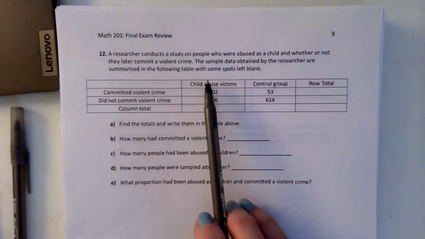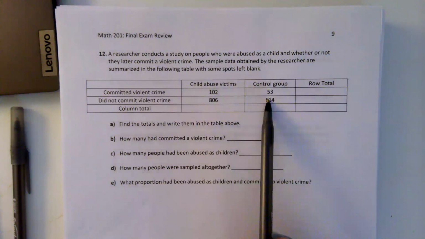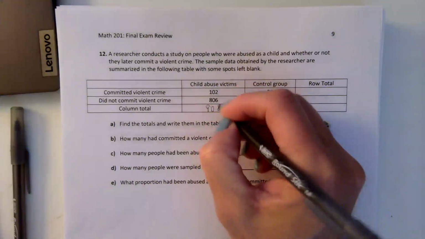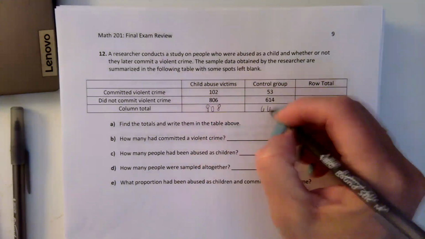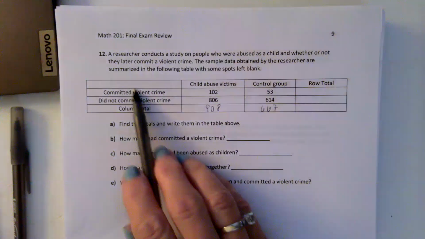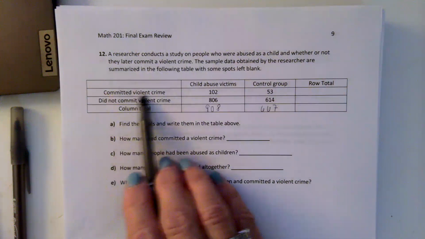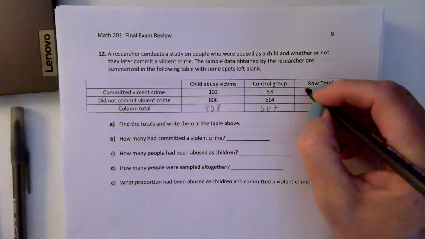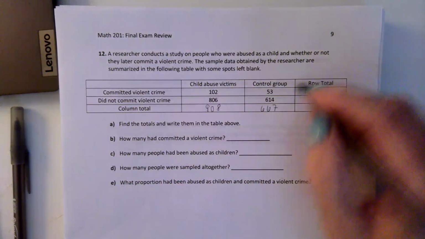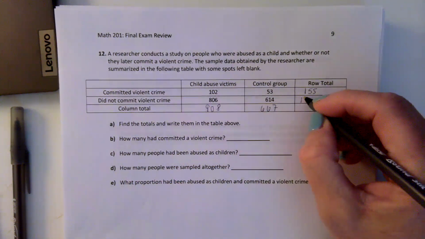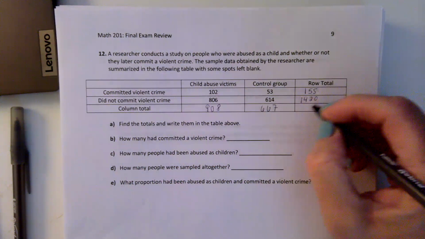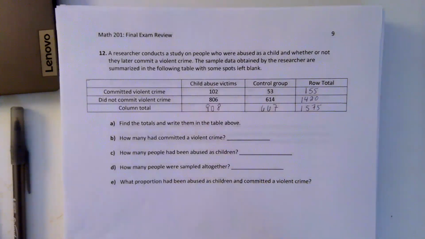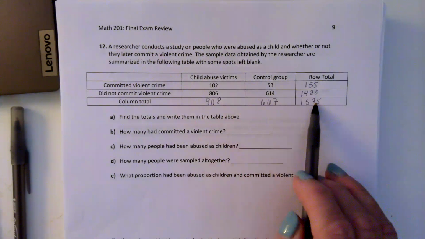So across the top, we have child abuse victims and then the control group. So they were not child abuse victims. And so let's get the total there. We have 908 and 667. And then along the rows, we have committed a violent crime and did not commit a violent crime. So we have 155. And then we have 1,420 for a total of 1,575. And always make sure that your columns and your rows total to be the same amount.